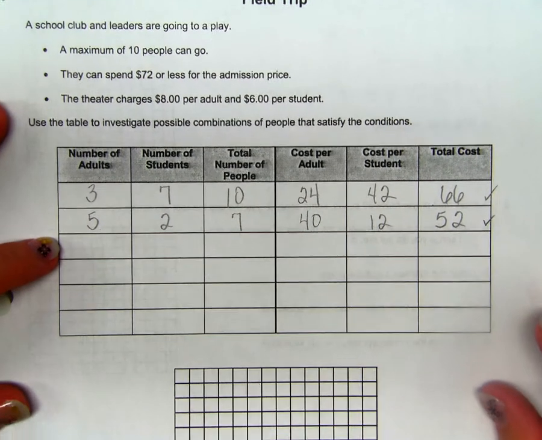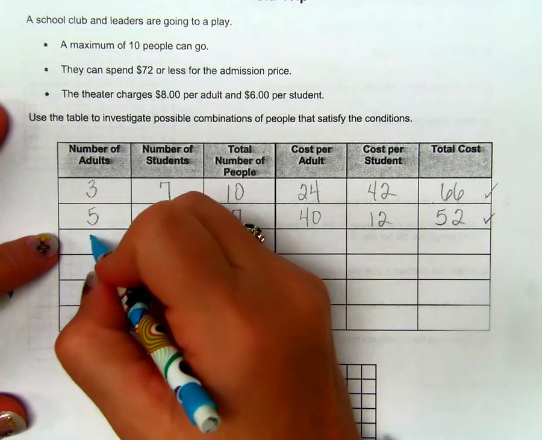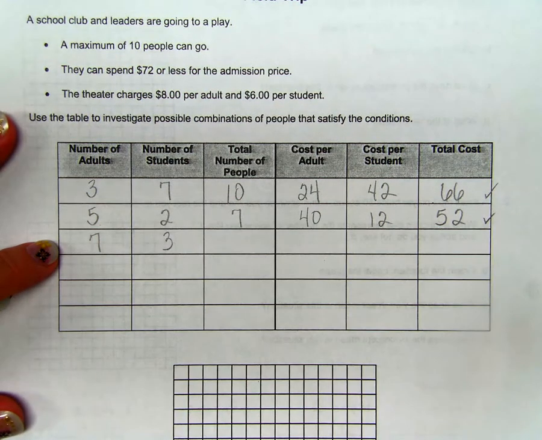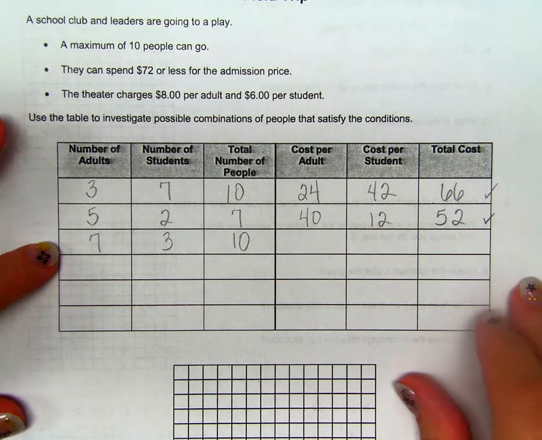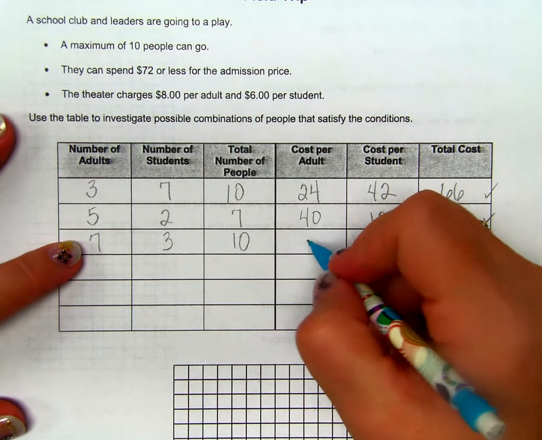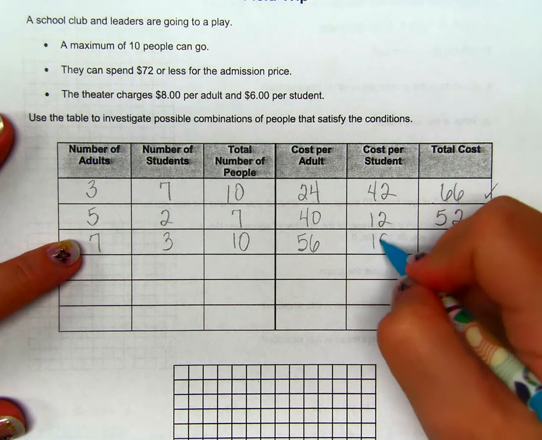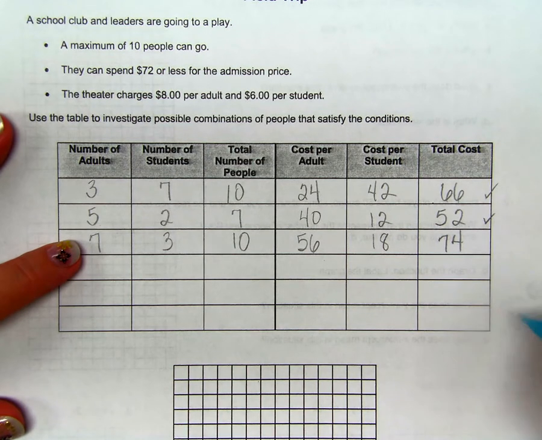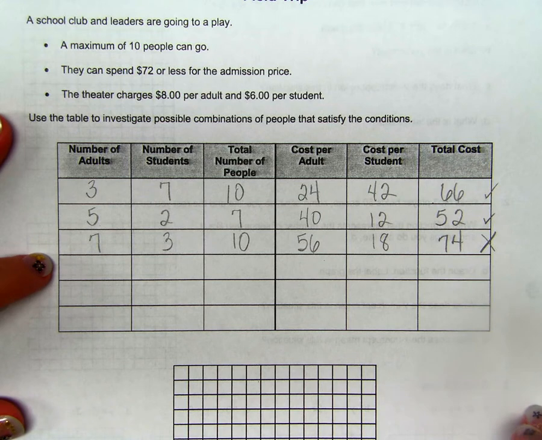Harmony, you're going on this trip, aren't you? How many adults are going? 7 adults. How many students are going? 3. Odd combination, but still, if it meets the conditions, right? Okay. So how much are we paying for adults? $56. And how much are we paying for students? $18. So we are spending a total of $74. That is not okay, is it? Okay, not acceptable.